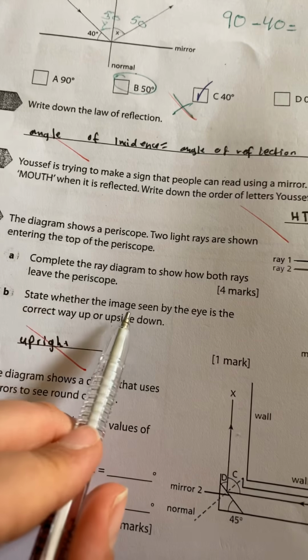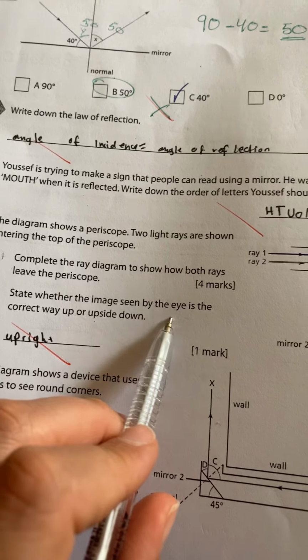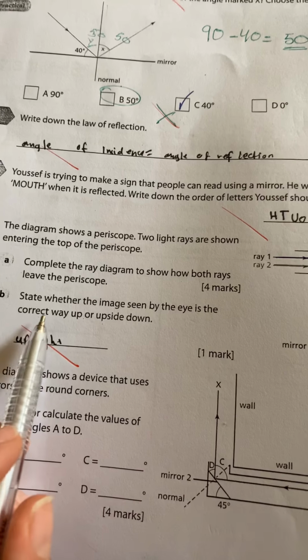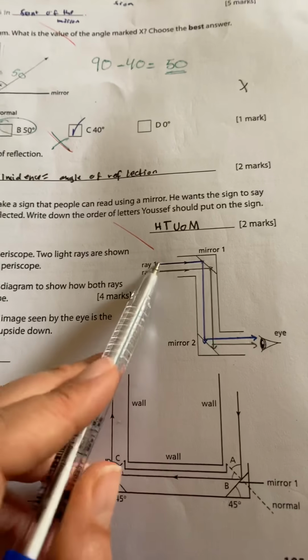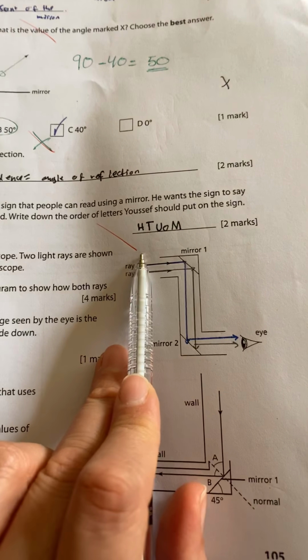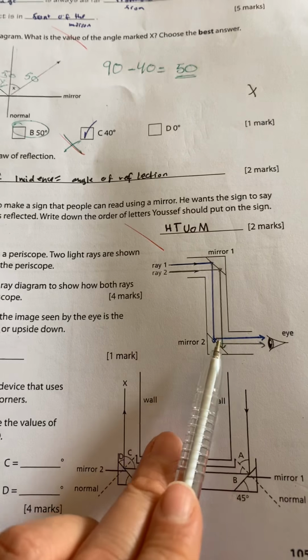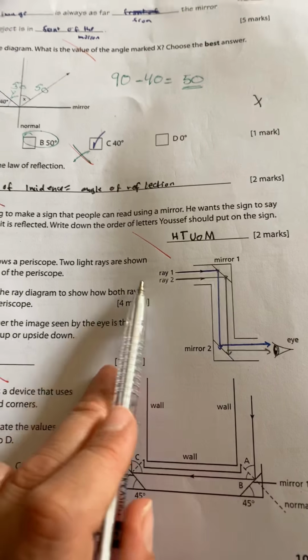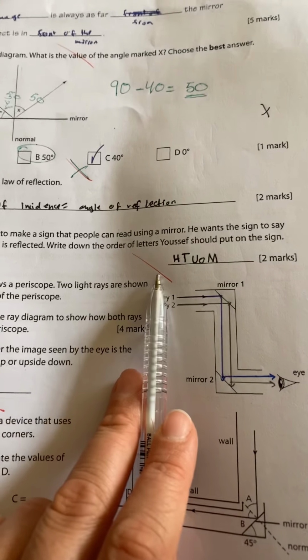State whether the image seen by the eye is the correct way up or upside down. It is upright. You will see it upright because the image, we said that the image is always upright.